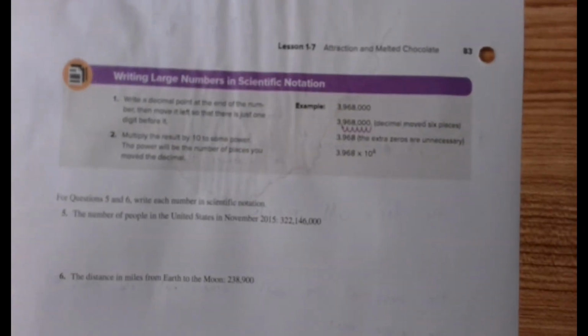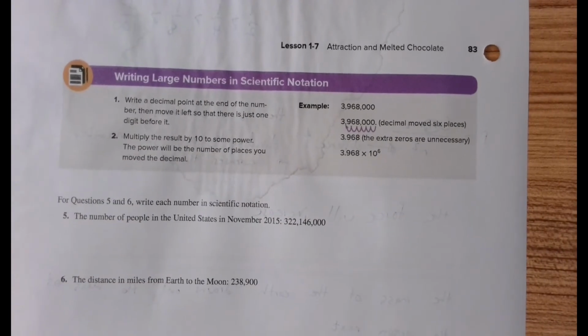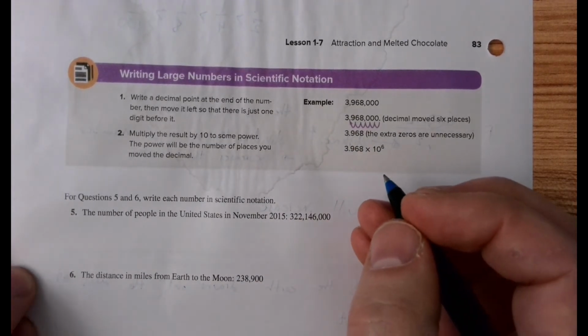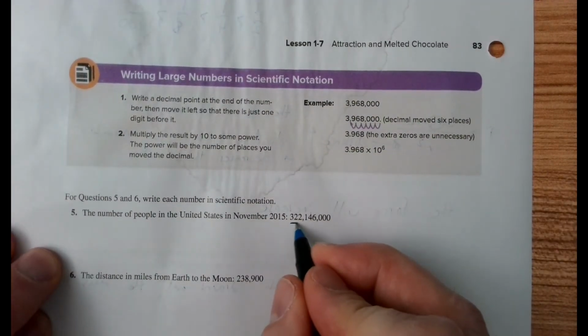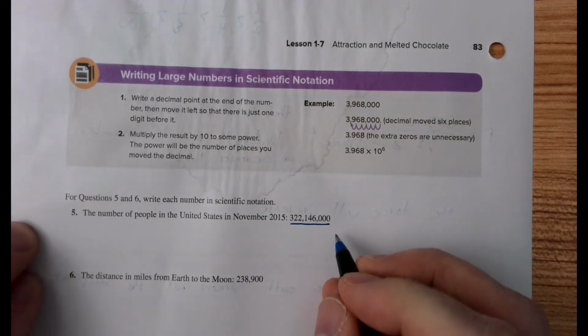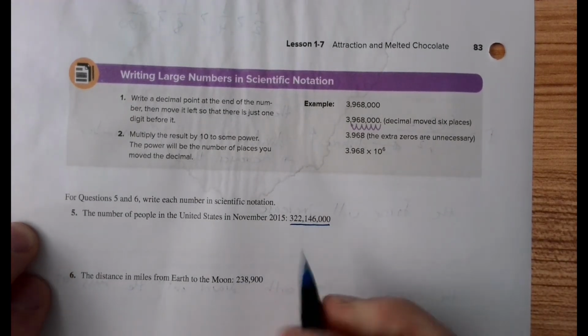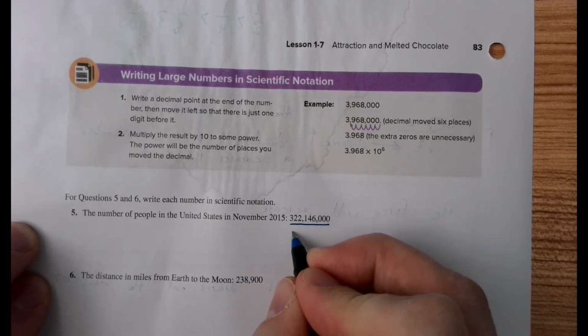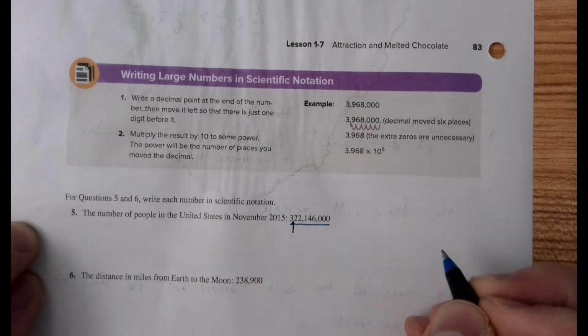So now let's look at some examples. We're going to write these in scientific notation. I think we call this standard form. To go to scientific notation, we need the number to be some number between 1 and 10. Well, that's always the decimal place going right here.